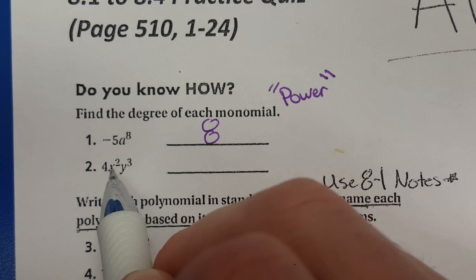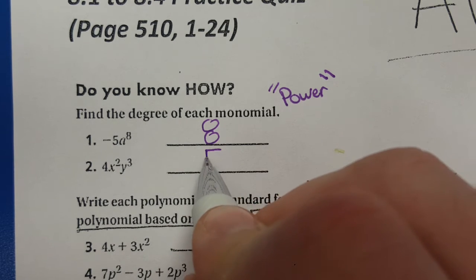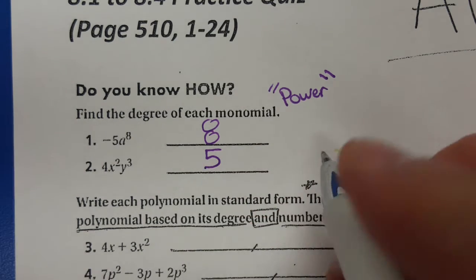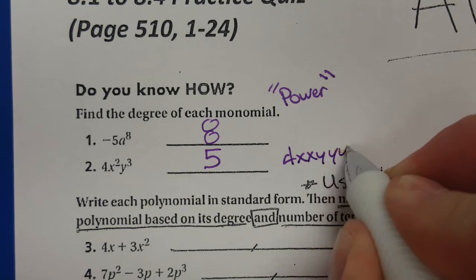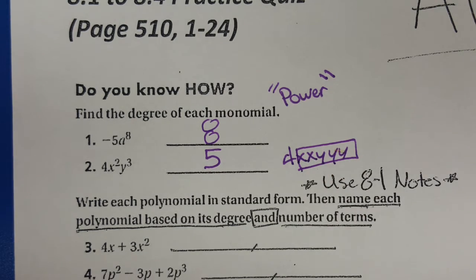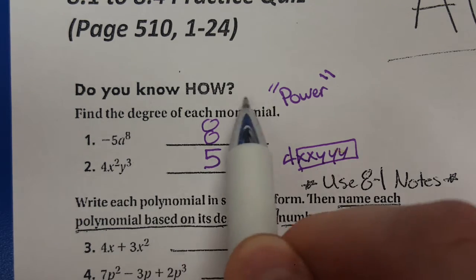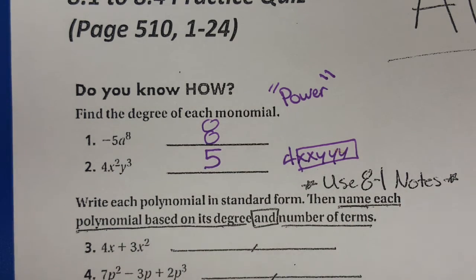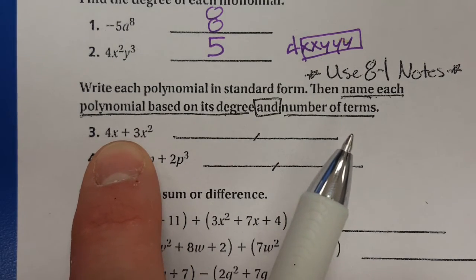Number 2 is a bit tricky. You've got two variables. You have an x and y. There's 2 x's and there's 3 y's. Together, that's a power level of 5. So remember, if you write it out like this, it's pretty obvious to spot the 5 variables. Okay, so remember, if it's all together, you keep them together to measure their power level. Okay, when you keep them separated is when they are actually separate types of variables.